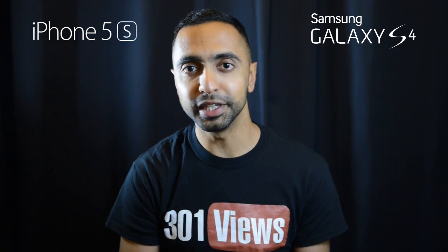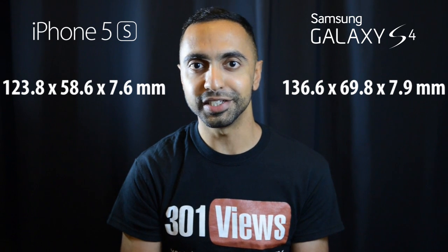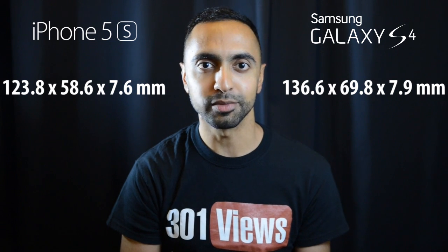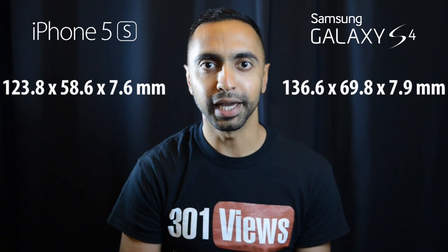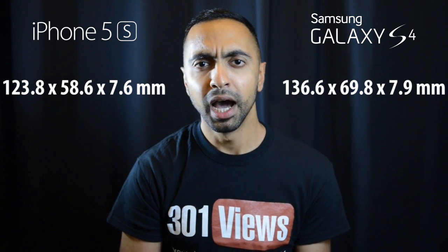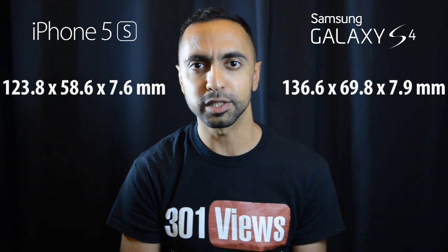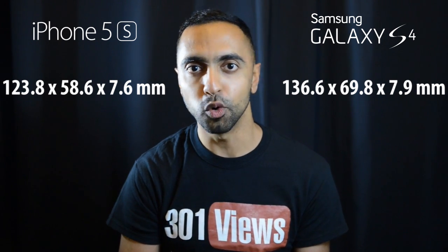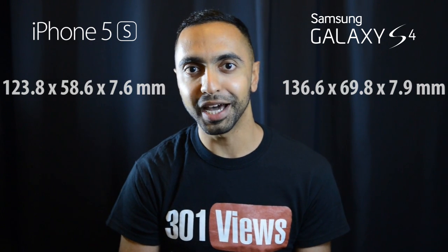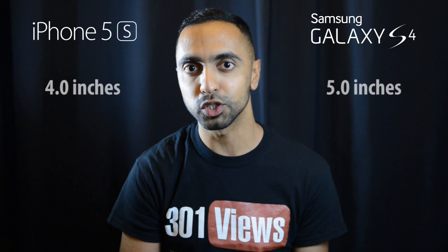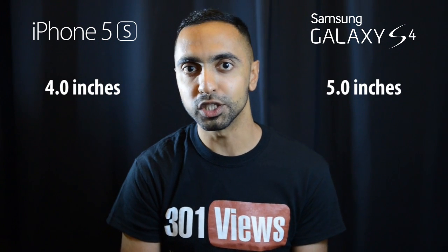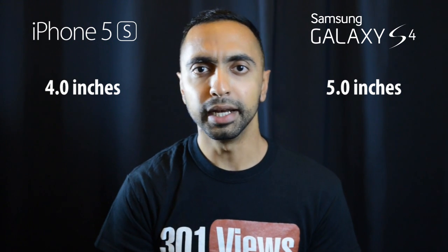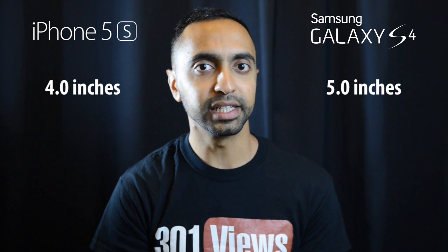So we'll start off initially with the dimensions. The 5S is actually the same size as the 5, so it's roughly about 12.8 millimeters smaller in terms of height and about 11.2 millimeters smaller in width compared to the Galaxy S4, and it's roughly about 0.3 millimeters smaller in terms of thickness. So not a huge deal in terms of thickness, but in terms of height and width, it is quite a bit smaller than the S4. Now the reason for that is obviously because the S4 has a much larger screen. It's got a 5-inch screen compared to the 4-inch screen on the 5S. So although the 5S will feel a lot more compact in the hand and easier for one-handed usage, you're going to have more real estate on the S4.